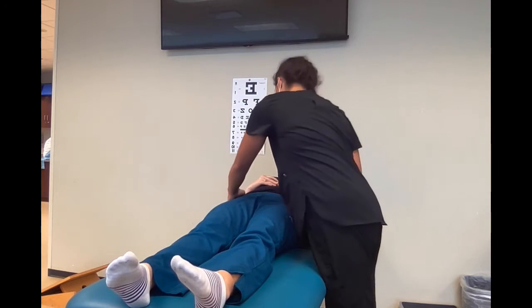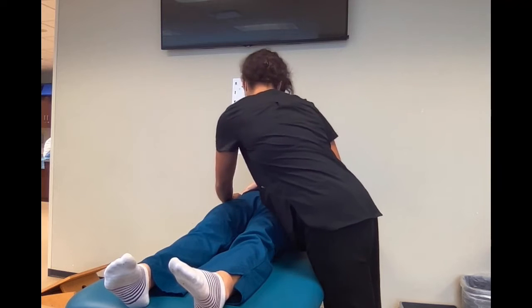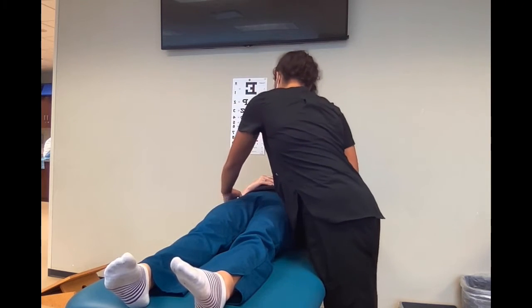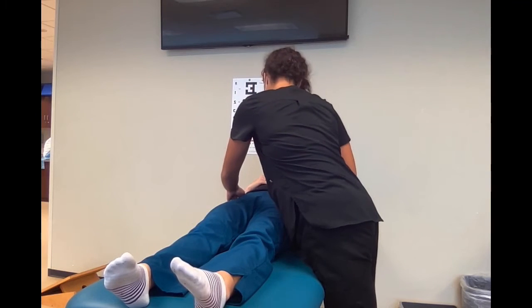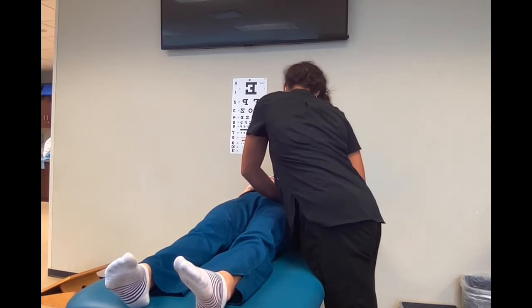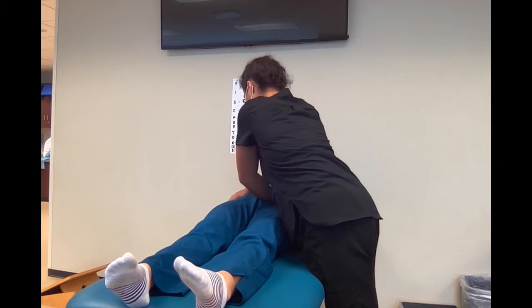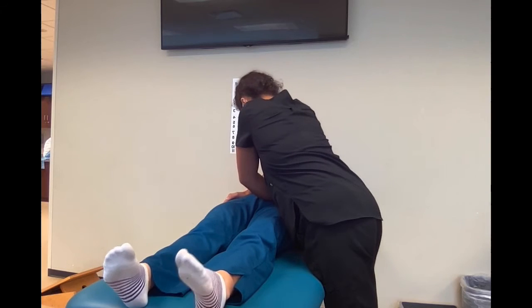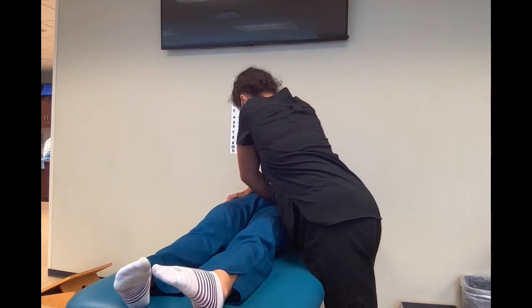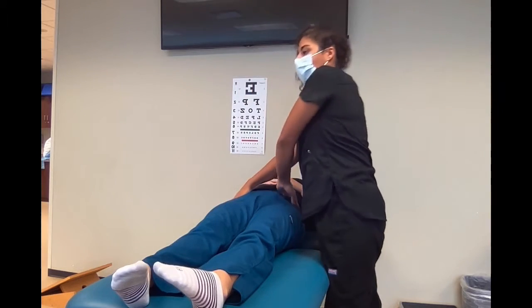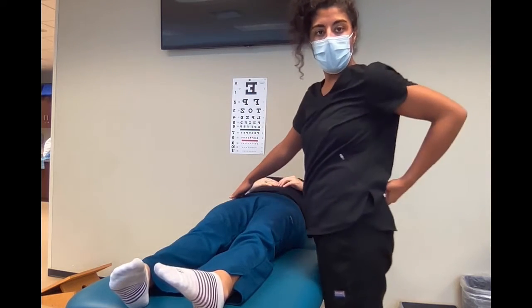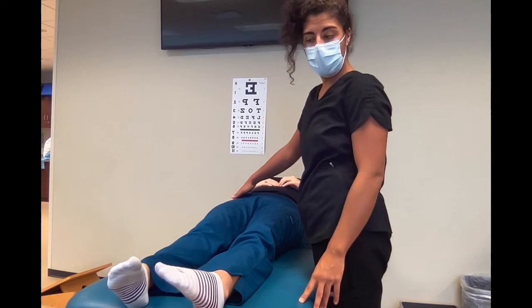So what I'm going to do is I'll find the iliac crests and I'll go down to the ASIS. And to perform this, you will cross your hands in the front. Be very careful at the ASIS because this could be tender for the patients. And I'm just going to compress or push out. And a positive test would be, as I said, pain in that area or reproduction of symptoms.